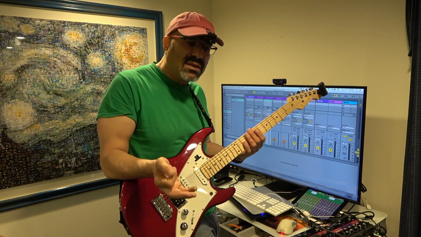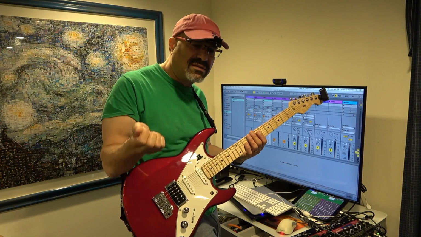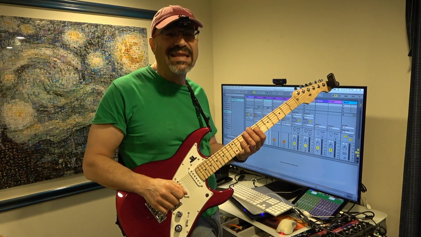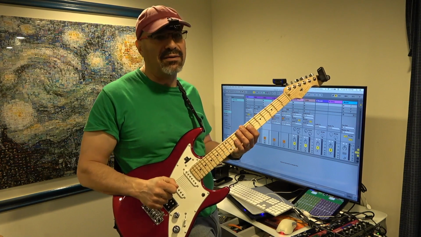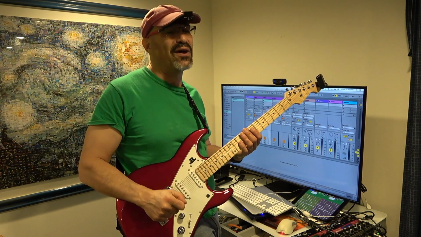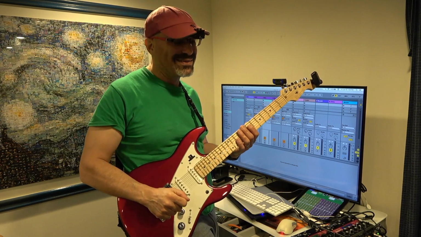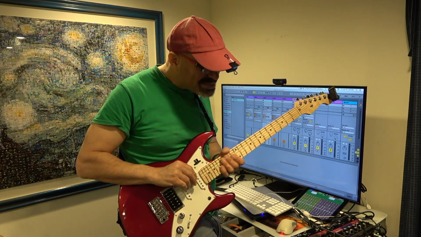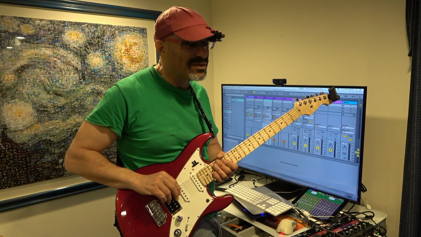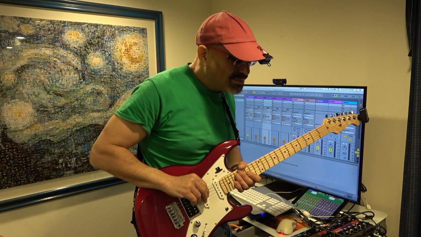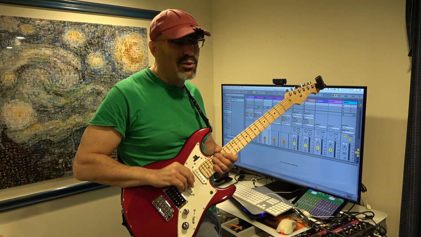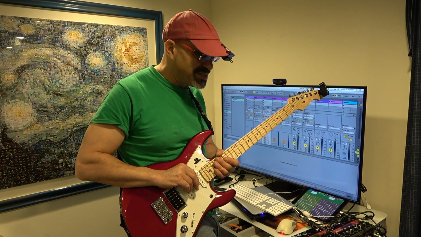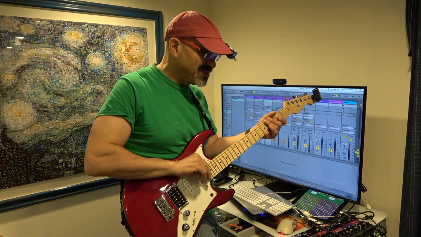A MIDI keyboard has 128 different velocity levels. That's it. This guitar has at least 129. If not 129 million. So I mean, you can do the slightest little... I can do that on a MIDI guitar. Not to sound like an old fogey who's like, get off my lawn, you young whippersnappers with your MIDIs these days. It is a little bit like that. Anyway.